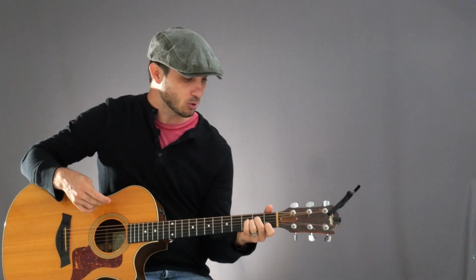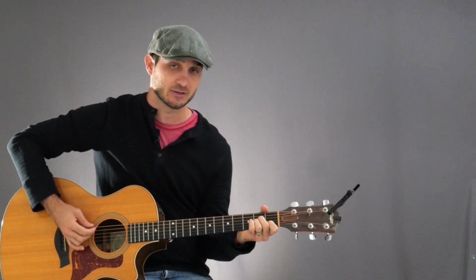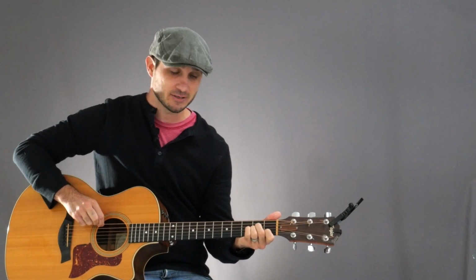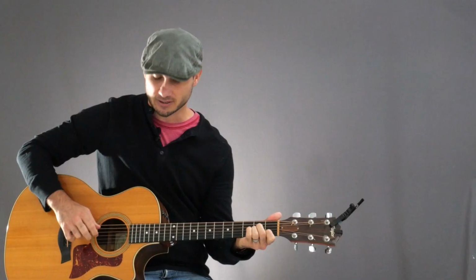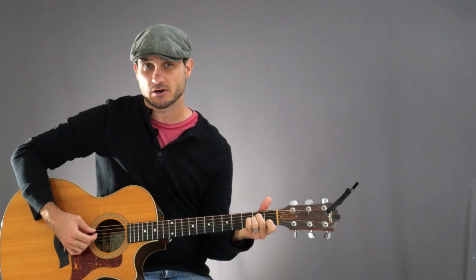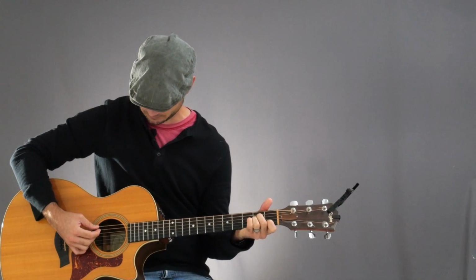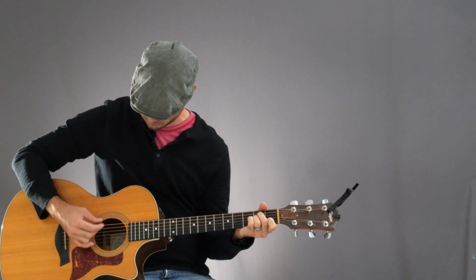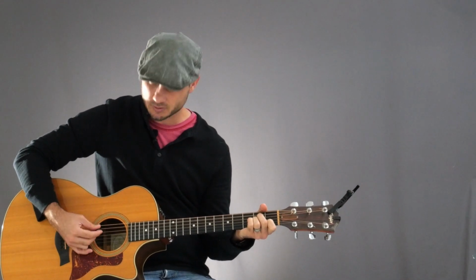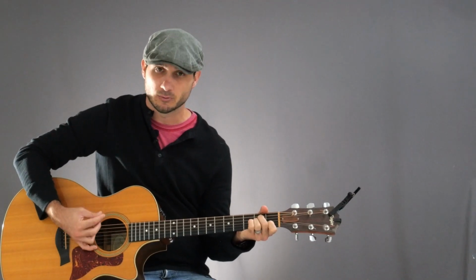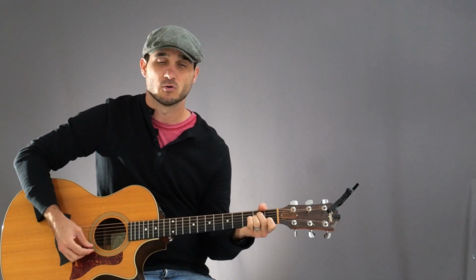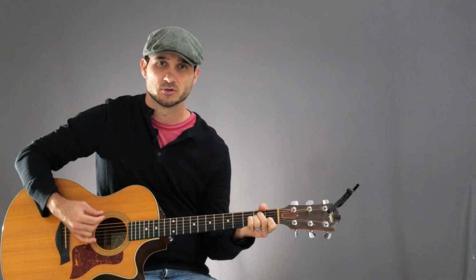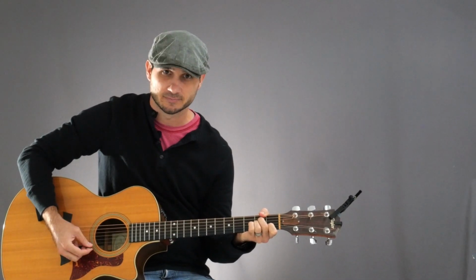So if I just hold the A minor chord, which is the main chord for the song, and remember for the A minor we don't want to strum the low E string, so we're going to start on the A string, and I'm just going to do that strum pattern so you can hear what it would sound like. 1, 2, 3, 4, and 1, 2, 3, 4, and 1, 2, 3, 4, and 1, 2, 3, 4, and 1.